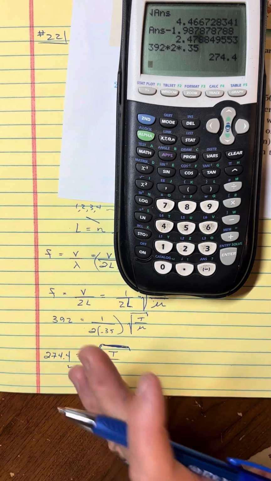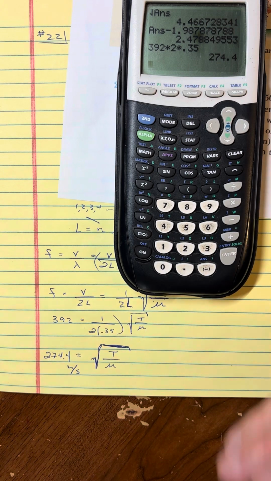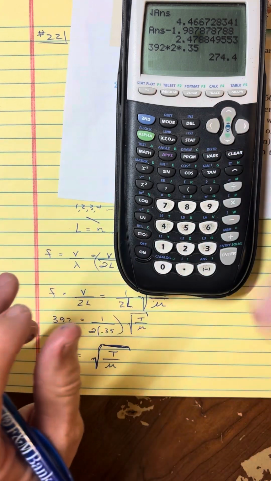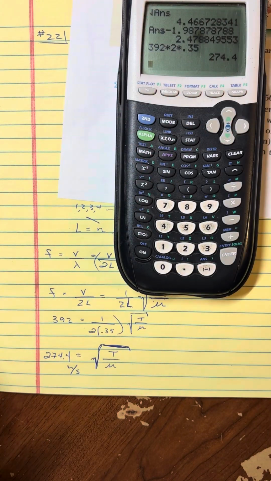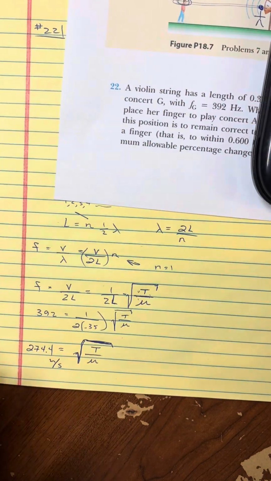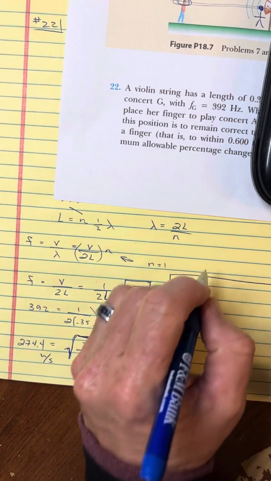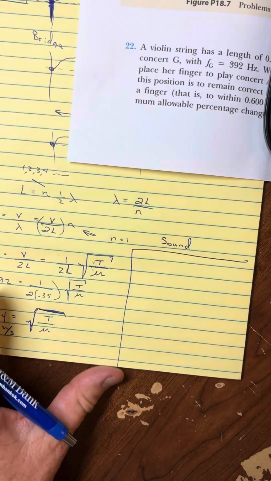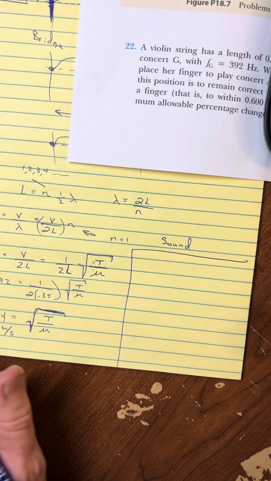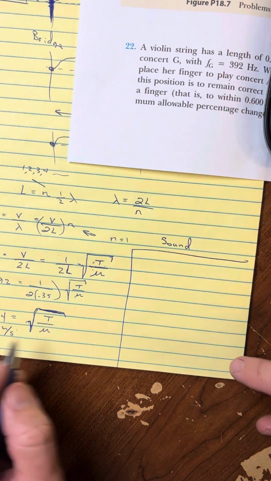By the way, not to be confused with the speed of the sound waves. Once that string starts vibrating, it's now going to push on the sound. And although it's not part of the problem, the box I'll make here has to do with the next effect, which is really the purpose of playing the violin, to make that vibrating string then vibrate the air molecules.